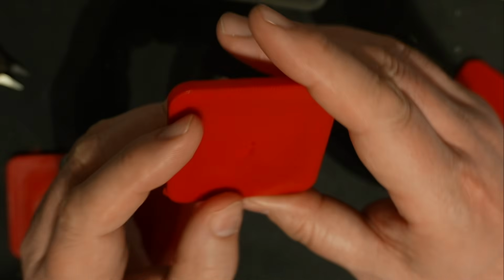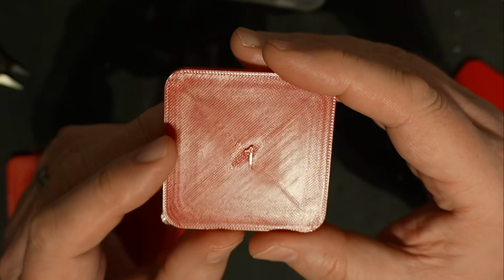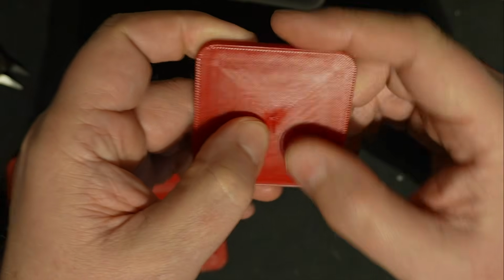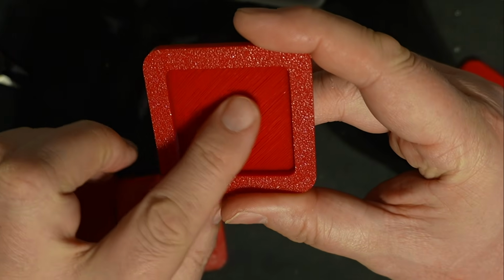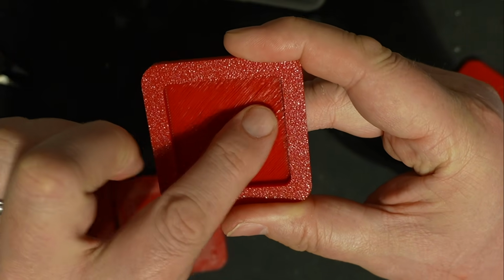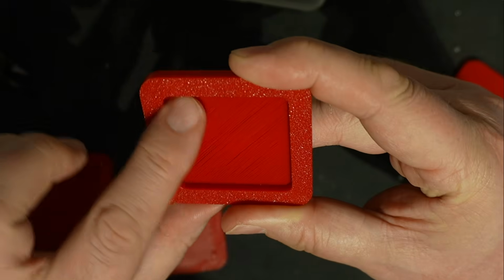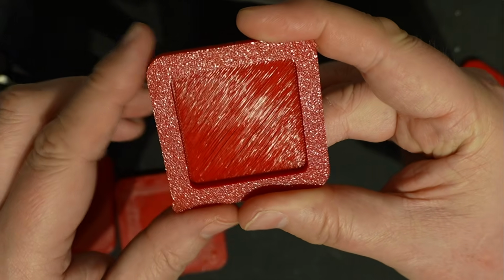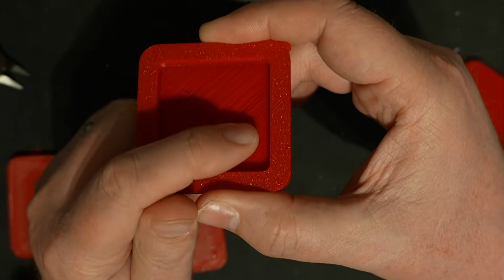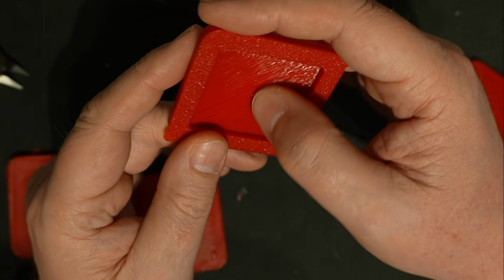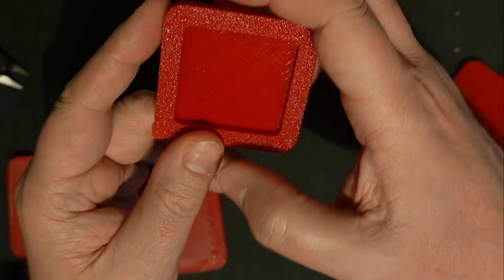Now, in the case of the new OrcaSlicer settings, you'll see this top is solid. There is still some spacing here, but I think these are much tighter than they were. I still need to do some tuning with this. I think I need to go with a lower flow rate.